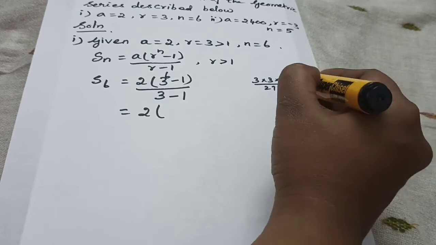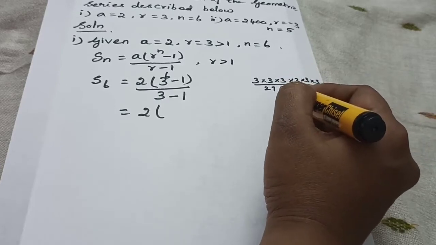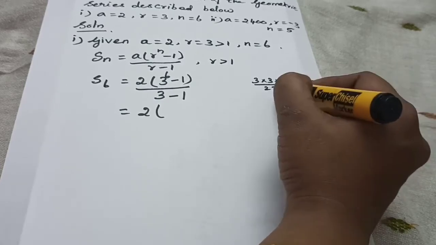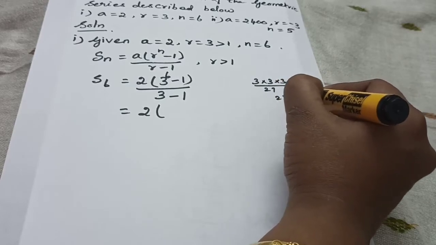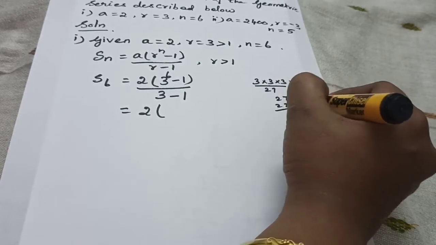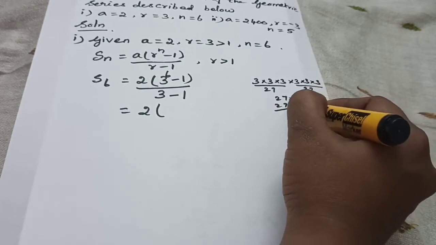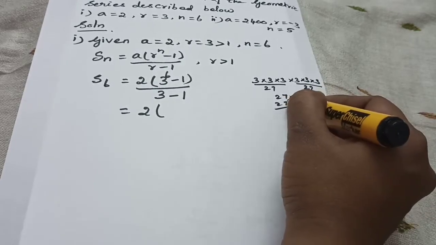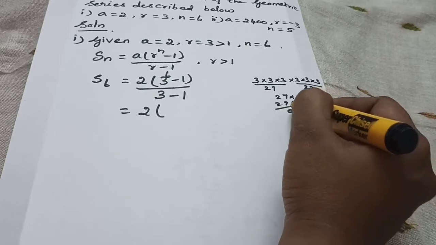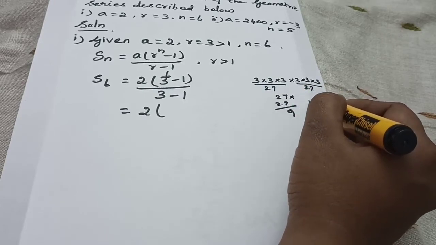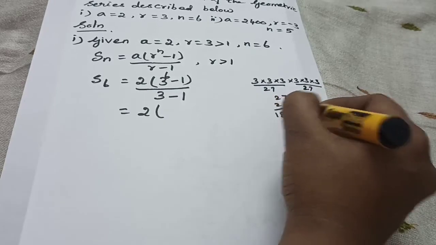This 27 into 27, this we multiply. Multiply means what's the value you will get? 27 into 27. 7 sevens are 49, isn't it? 49, 4 balance. 7 twos are 14. 14 plus 4 is 18.